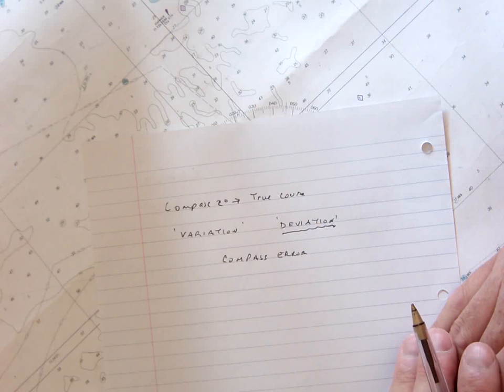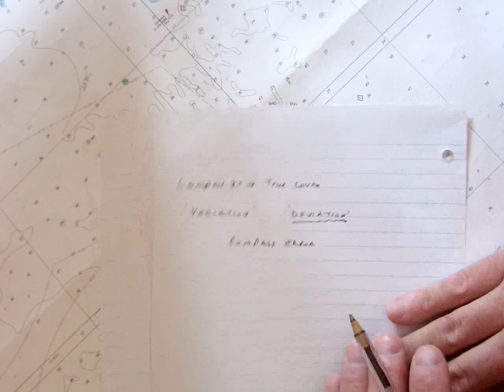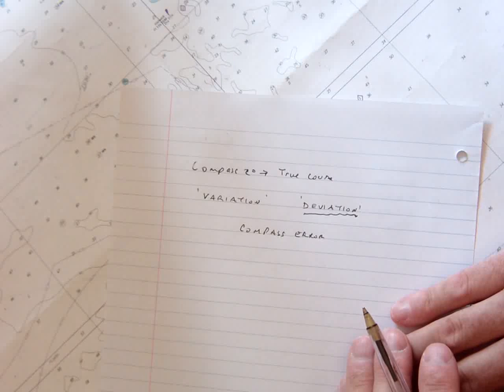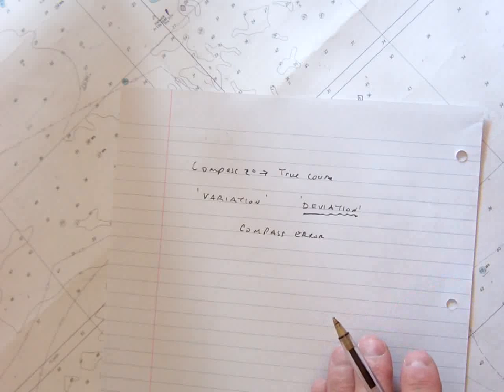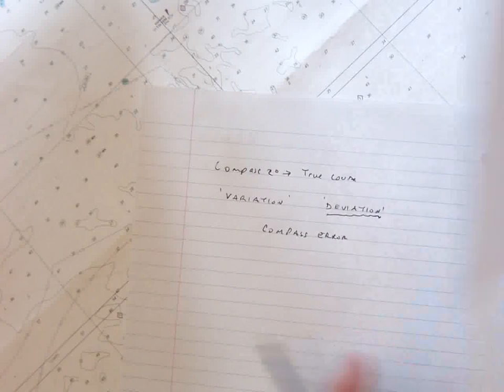So when a vessel has been built, it will be swung through 360 degrees and the deviation will be calculated at regular intervals to form a deviation curve. Now the deviation curve can also be expressed in tabular form. So let's have a look at a curve and a deviation table. So this is our deviation curve here.